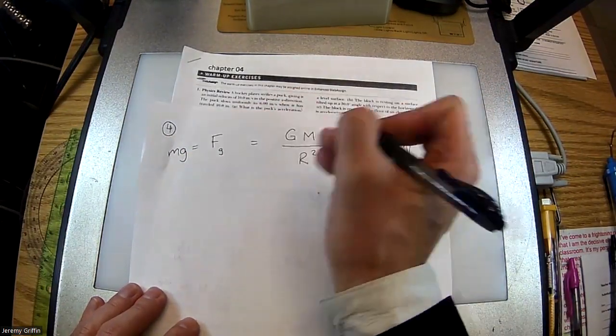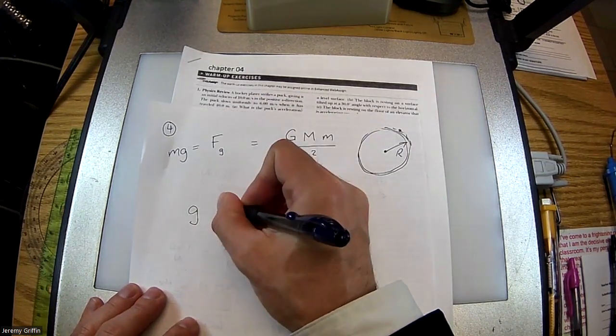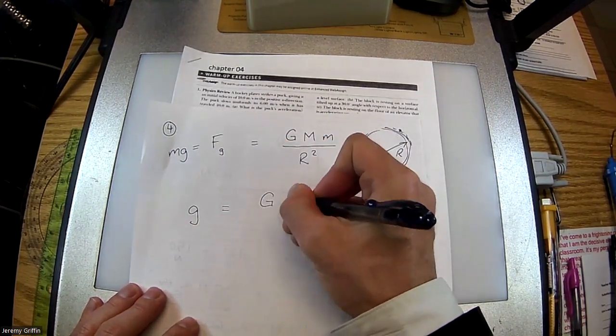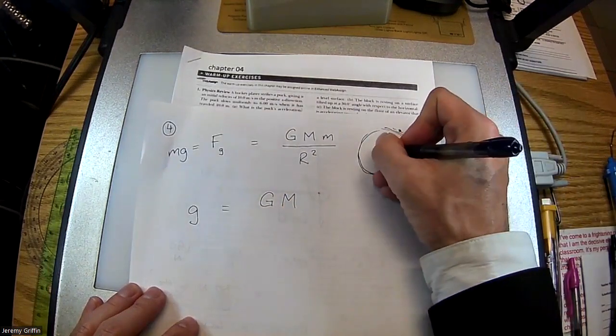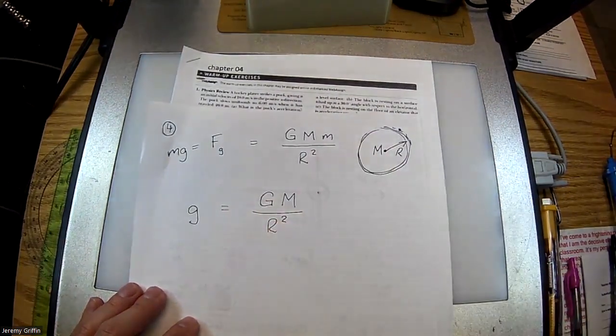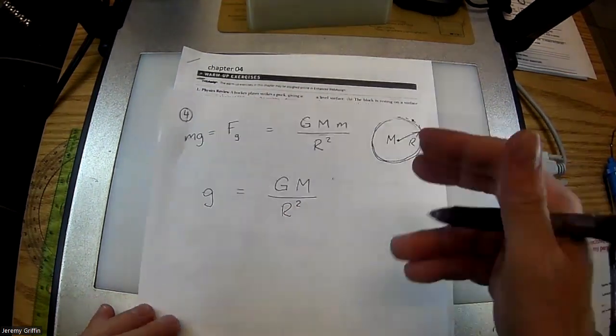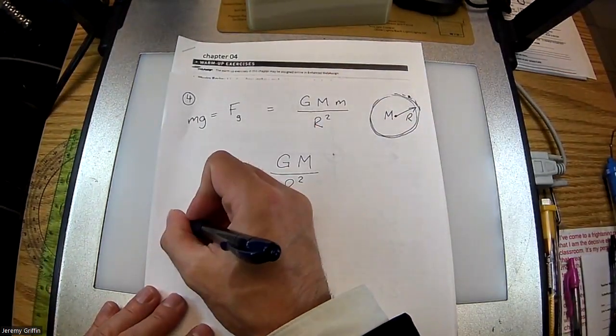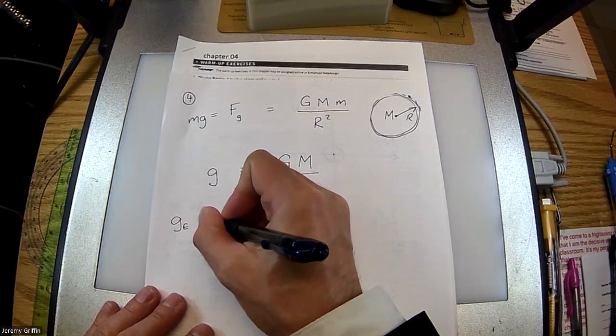So if you do that, wouldn't you just very simply get the gravity field is the universal gravity constant times the mass of the planet, all divided by the radial size of the Earth squared, something like that. Okay. And just to show you that this does work out, let's do the gravity field for Earth.